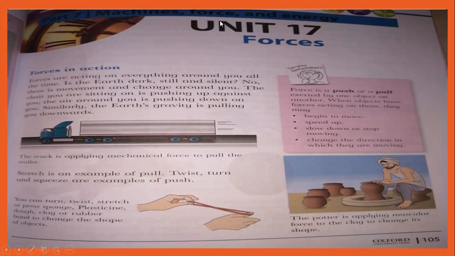Open your book, page number 105, unit 17. Forces in action. Forces are acting on everything around you all the time. Is the earth dark, still and silent?